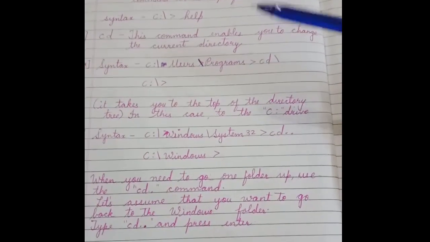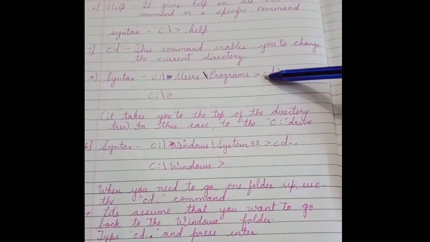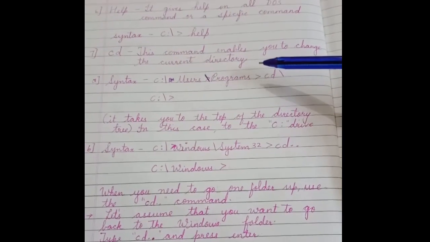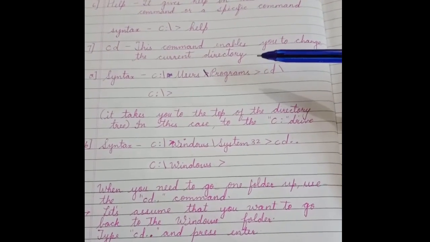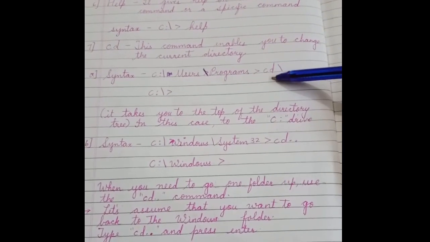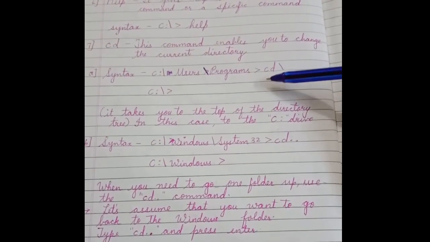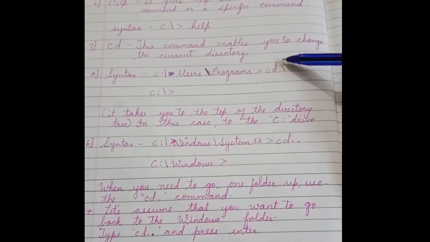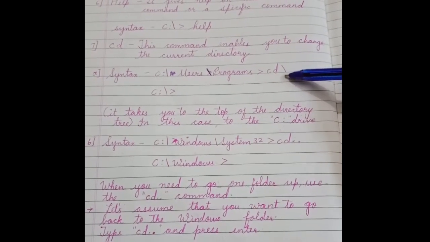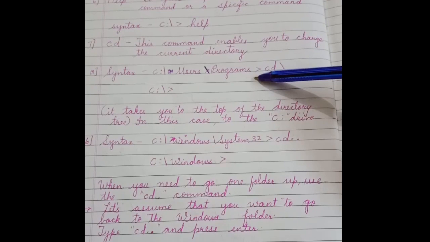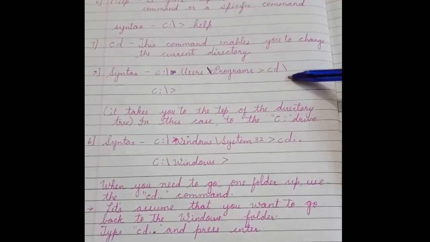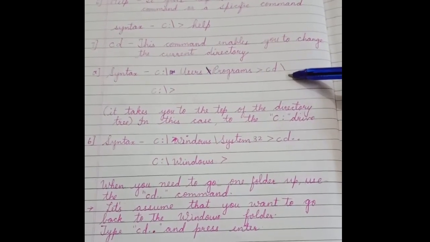I want to get back to the root directory, I want to get back to the main drive, that is C drive. For this, you should use command cd followed by slash, change directory. After the prompt, you should type cd slash and press enter on your keyboard.